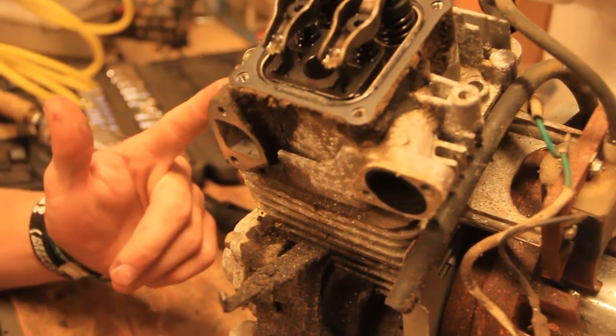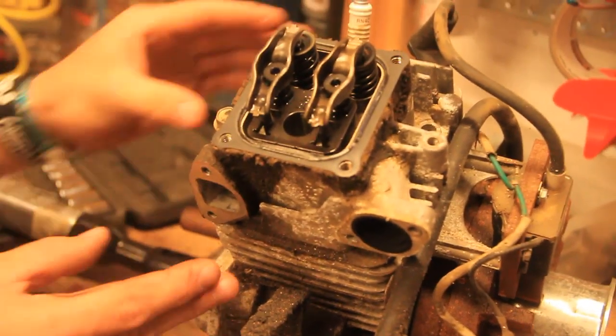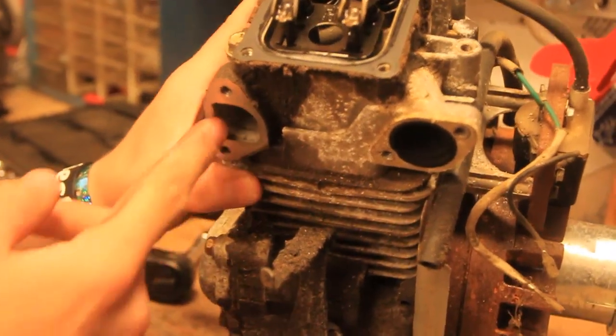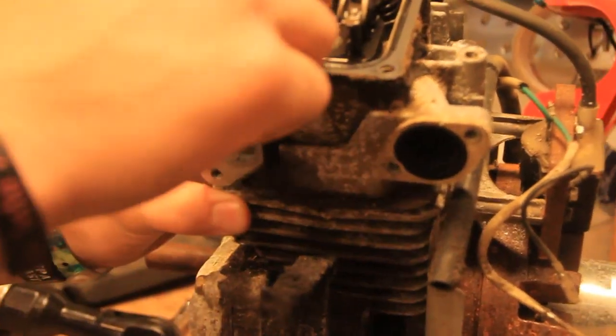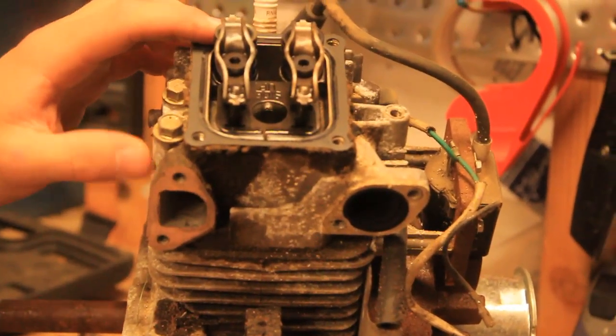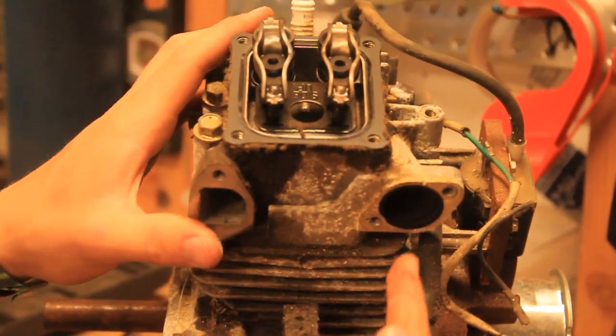This specific engine is an overhead valve engine. That means the valves are on top of the cylinder head, which is this piece here. This is the intake manifold where the fuel and air mixture enters the engine. This valve opens and closes to let the air and fuel mixture in. This valve opens and closes to let the exhaust out the exhaust manifold, which is located here.